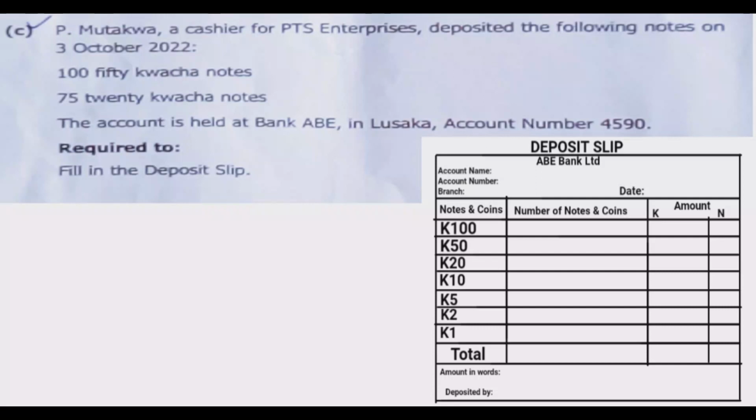Okay, the name of the bank is there, and you can tell this is the deposit slip for this bank because it is already there. Just like you can see, we have ABE Bank Limited. That is the name of the bank, and it's written on top of the deposit slip. You need to be very careful when you are getting these slips. You might get a withdrawal slip instead of a deposit slip, so make sure you read the heading on the top of that slip. Okay, so this is a deposit slip.